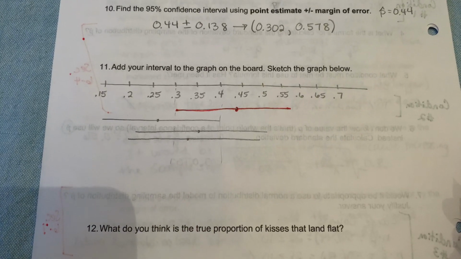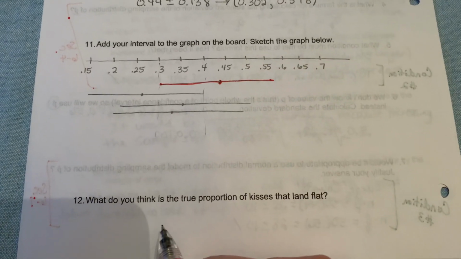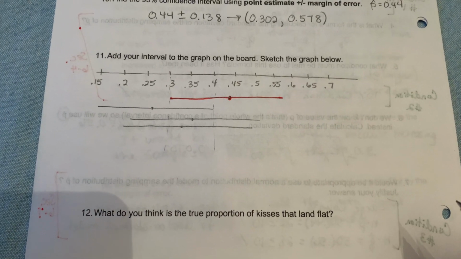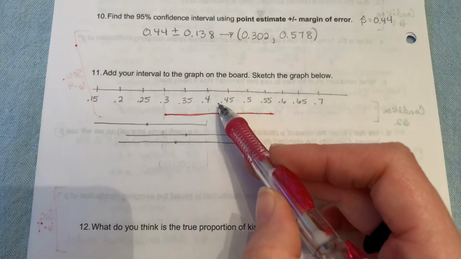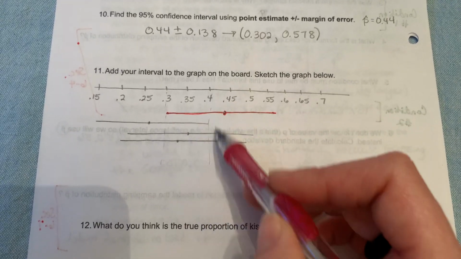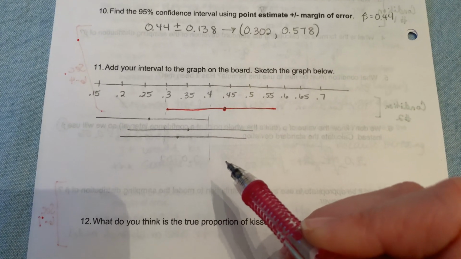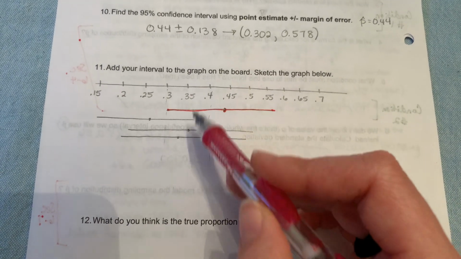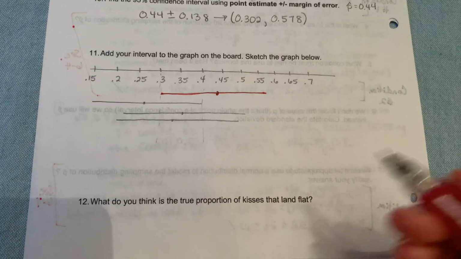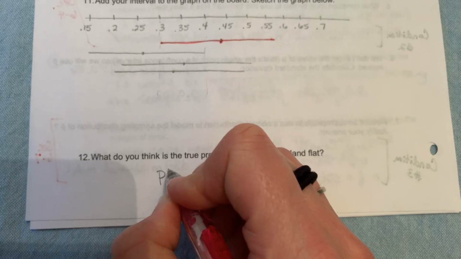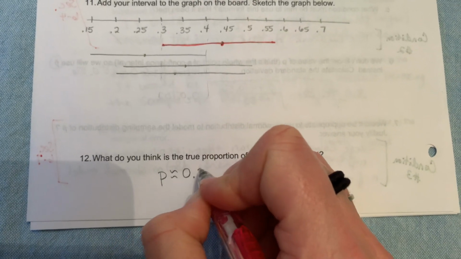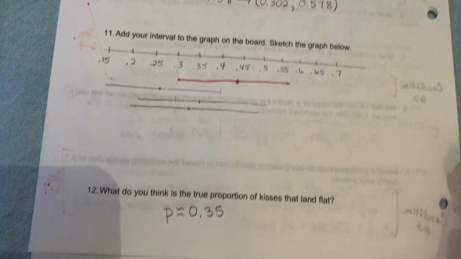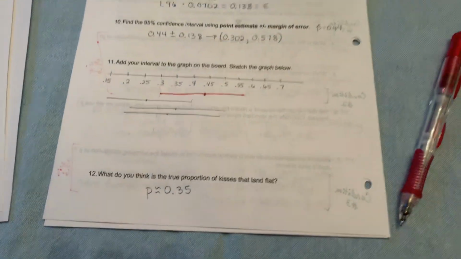So the next question is, what do you think is the true proportion of kisses that land flat? So I look at this and I see, all of my intervals have this same general area that they're hitting, right? It looks like between 0.33 and 0.44. Definitely 0.35 is in all of them. So I would hazard to guess that P is about 0.35, right?